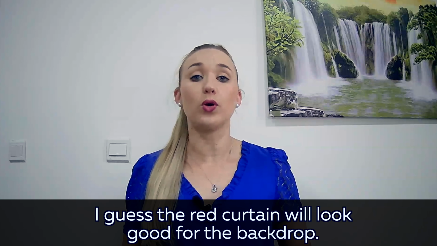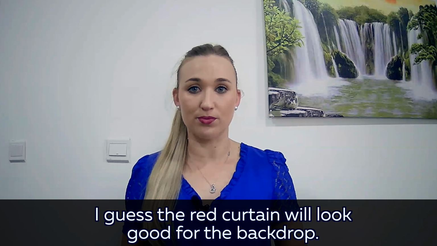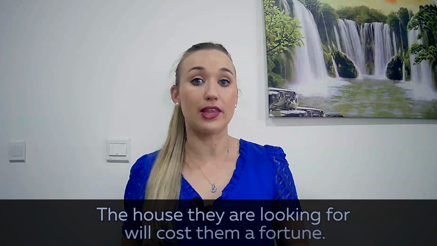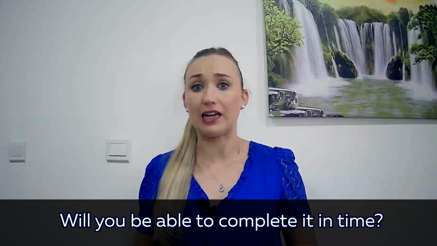For example, I guess the red curtain will look good for the backdrop. To state or express some factual statement about the future. For example, the house they are looking for will cost them a fortune. To ask questions about someone or something doing something in the future. For example, will you be able to complete it in time?